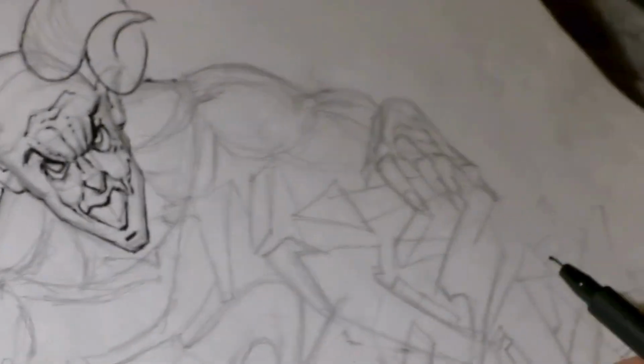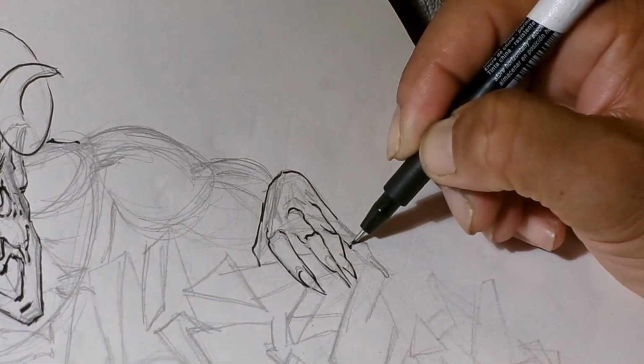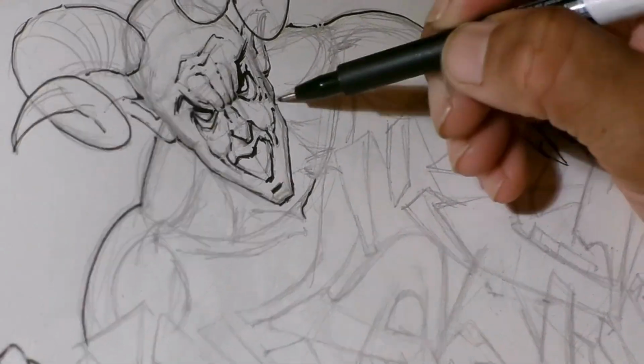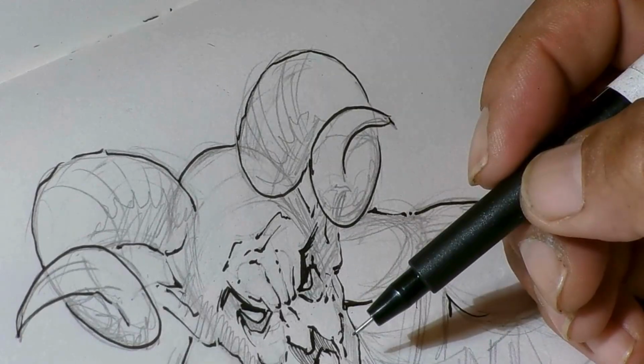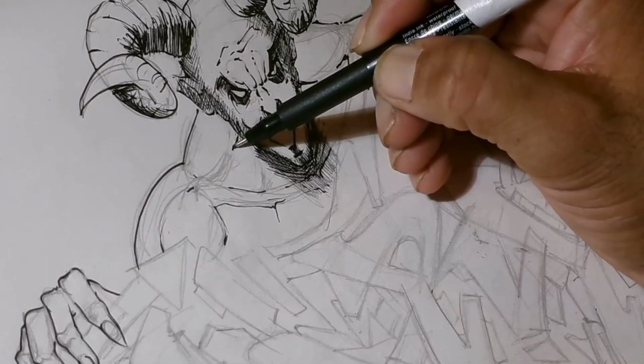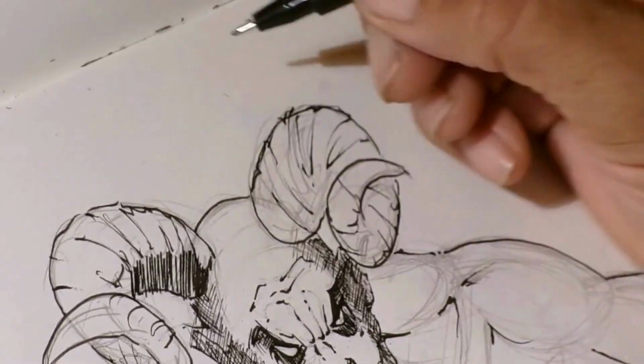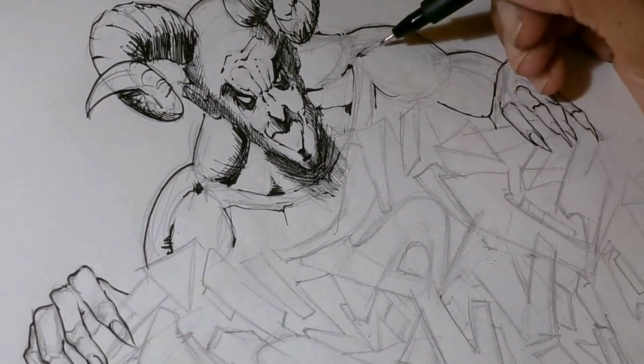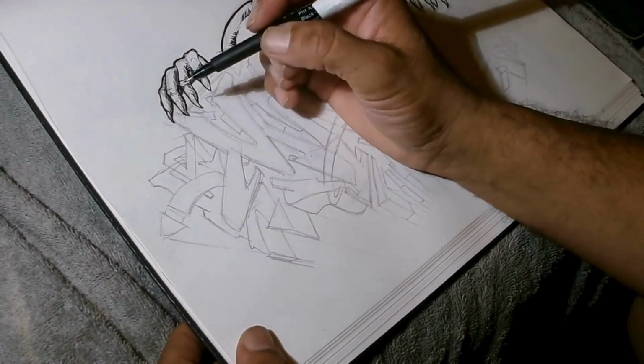For the lettering, I ink the outlines with pen. Inking style is up to your signature. Inking is an art form by itself. It's not just tracing and drawing. If you want to level up your inking, check out the pen and ink and comic book inking videos on YouTube.